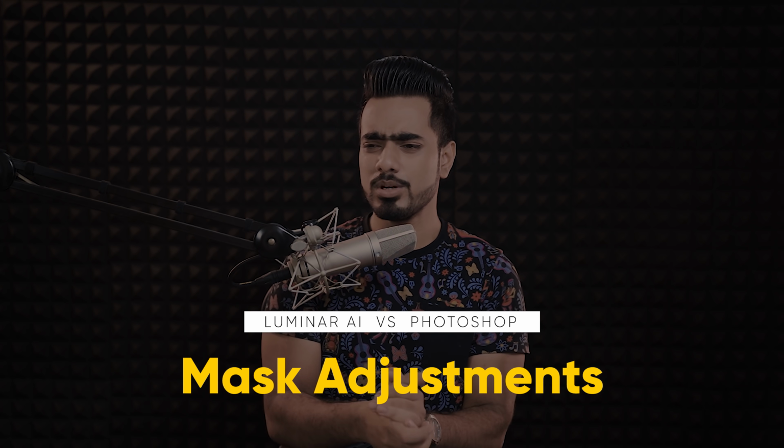Now it is time for us to look at mask adjustment. Now you might ask, what do you mean by that? Well, we need to control which areas are going to be in focus and which areas are going to be blurred. Now, of course, this is automatic, but we do need some adjustments, right? Because AI doesn't always get it right.